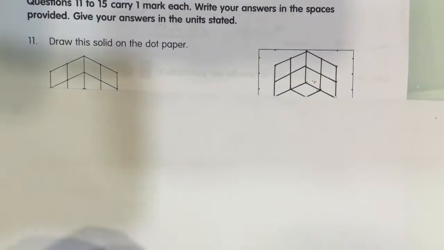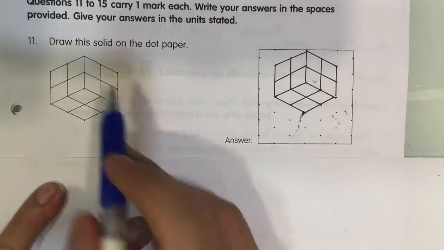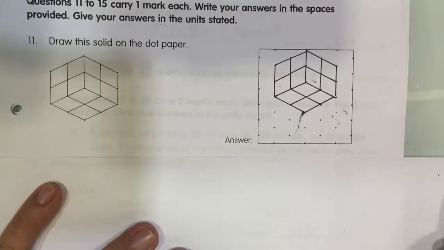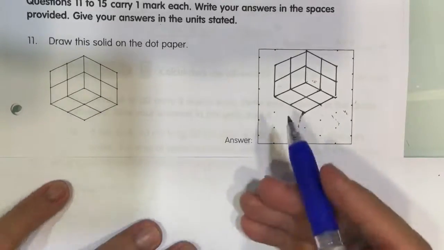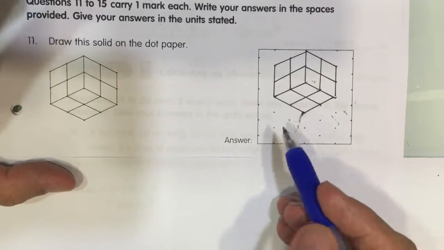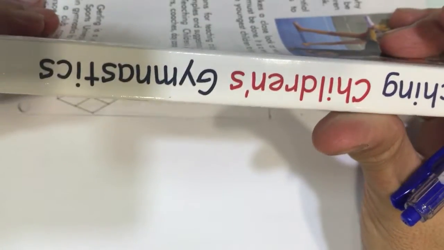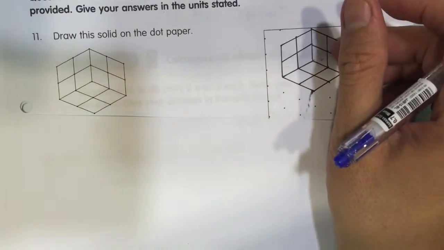Question 11. Alright, draw this cube. Must draw exactly the same. Notice when you draw a figure, let me show you this.